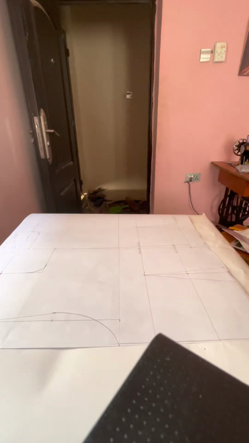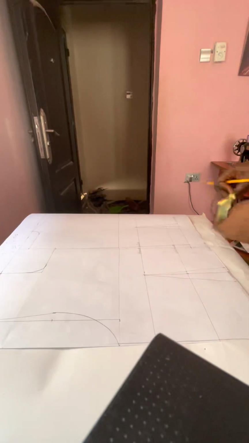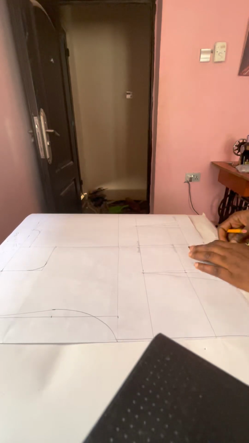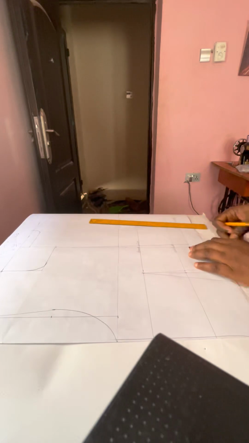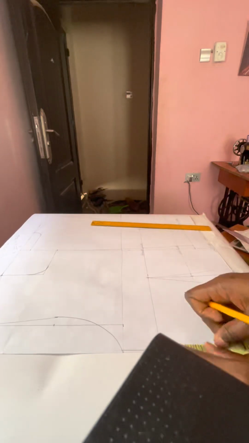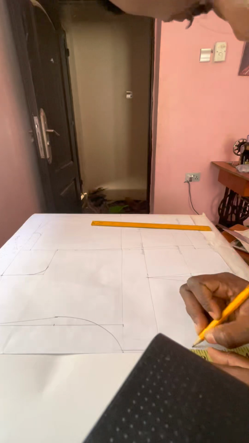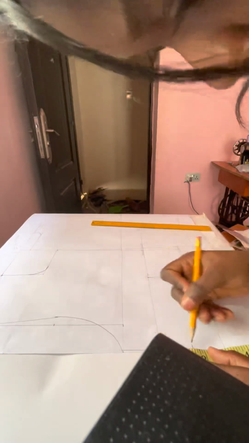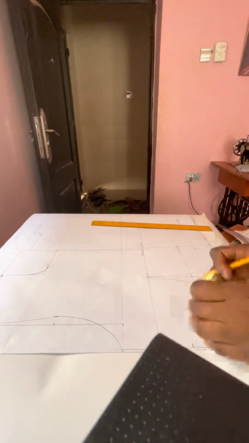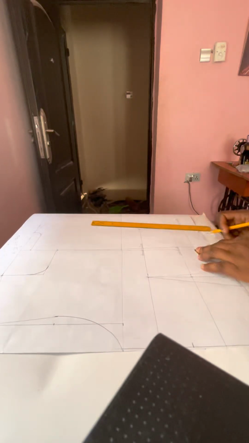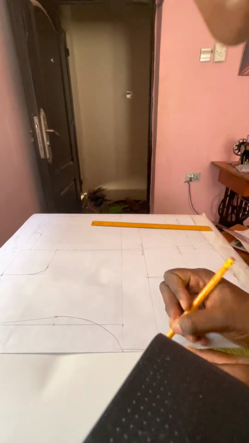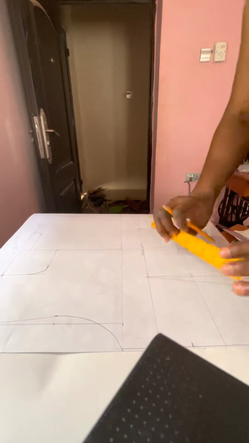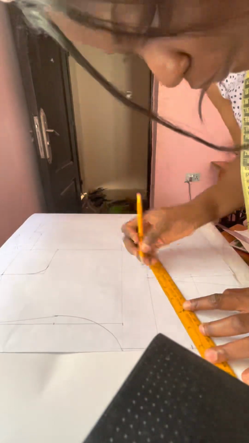So if you remember from the beginning, I removed 1.5 from the half length for the back. So now this 1.5 that I removed, I will come and place it here. From the breast point, you come down by 1.5. So from the start, I removed 1.5 for the back. This 1.5 that I removed there, I'll place it from that breast point. You come down by 1.5. So I will now connect it to the breast point.